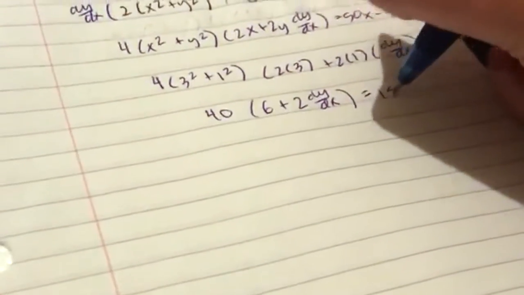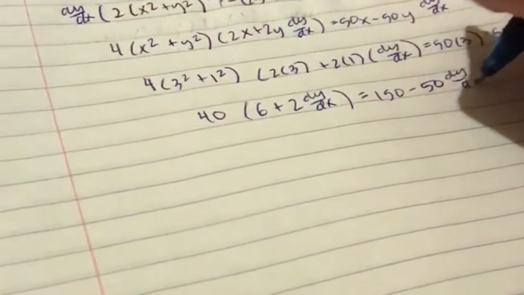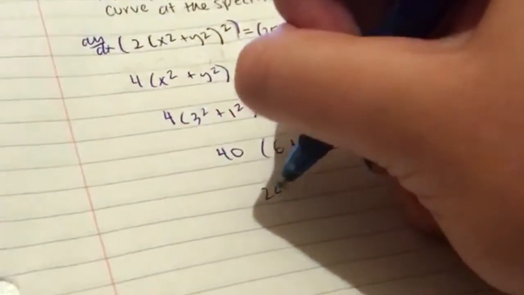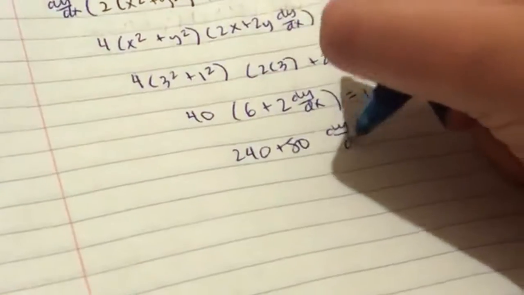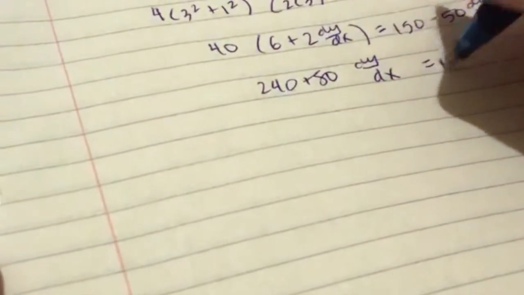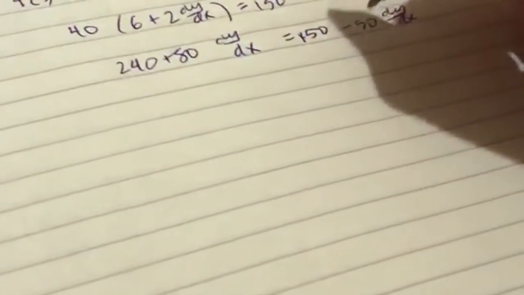We subtract 240 on both sides of the equation. This gives us 130 dy over dx is equal to negative 90. We divide both sides of the equation by 130. This gives us dy over dx is equal to negative 90 over 130, which simplifies to dy over dx is equal to negative 9 over 13.